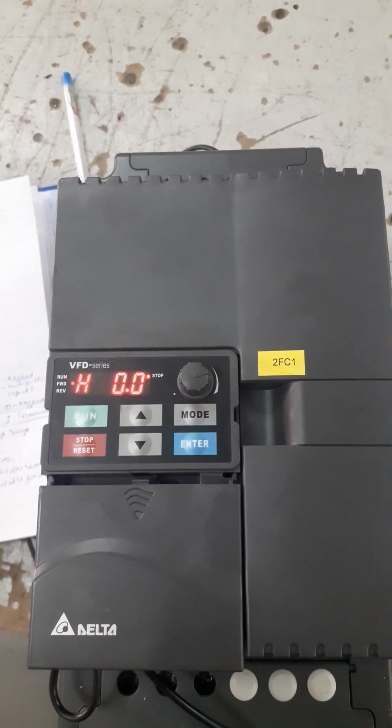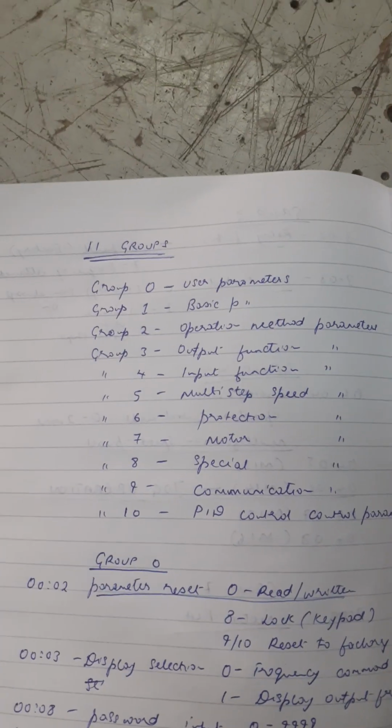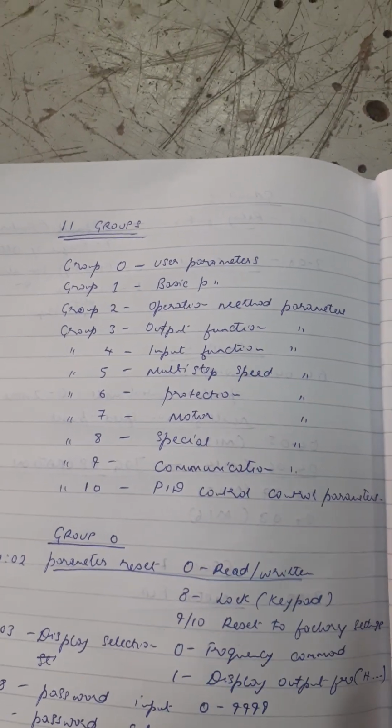It's not complicated. And actually it has got 11 groups, as I have written here.